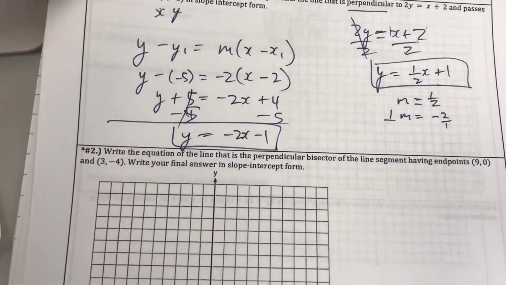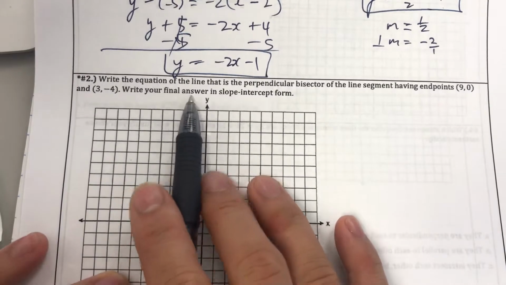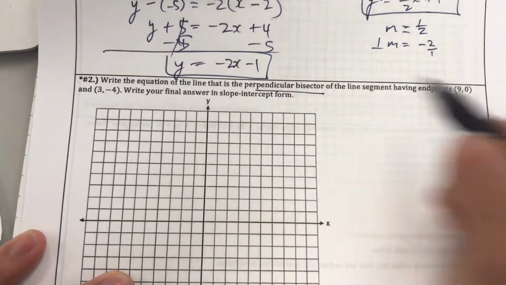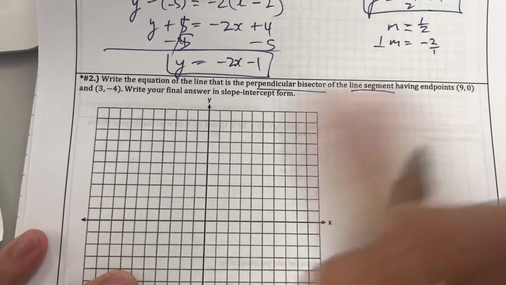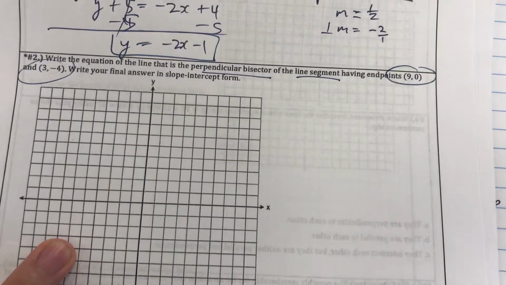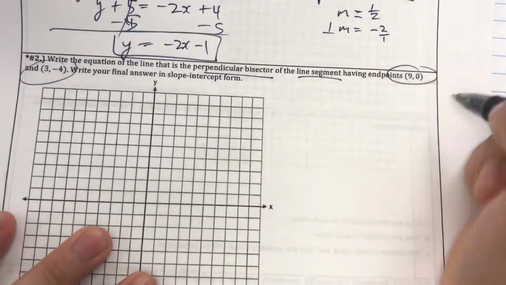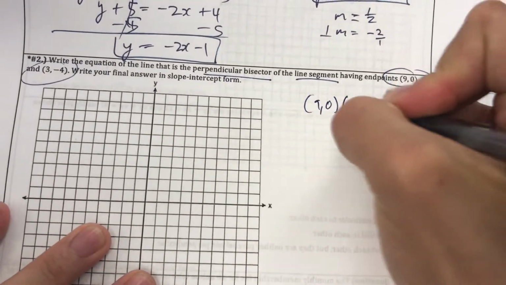For this piece right here, it's a little bit more difficult, okay? So let's take a look at this. Write the equation of a line that is a perpendicular bisector of a line segment that has the two endpoints, 9, 0, and 3, negative 4. So we actually have to do a lot of different things here, right? So the first piece is that we need to find first the midpoint because we have two endpoints. So 9, 0 and 3, negative 4.